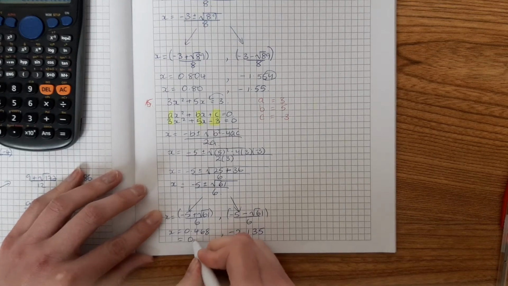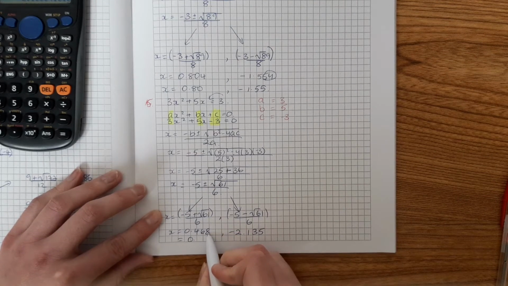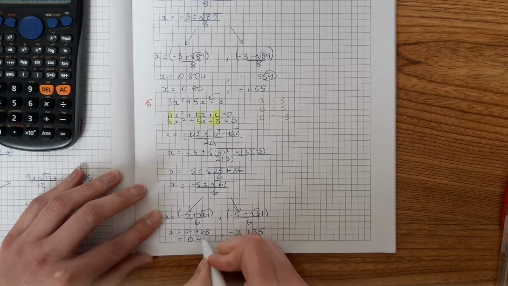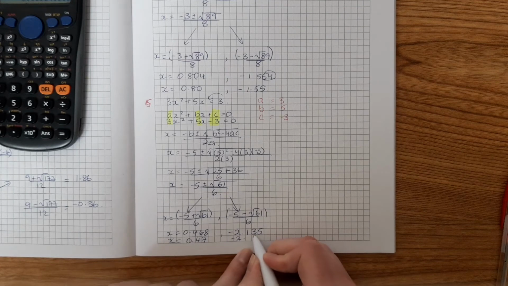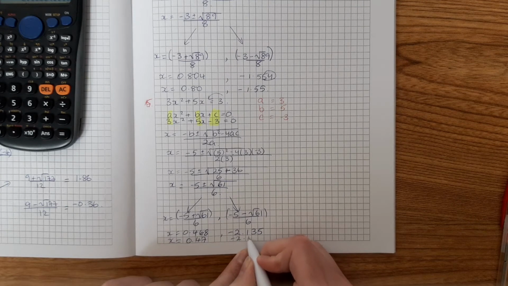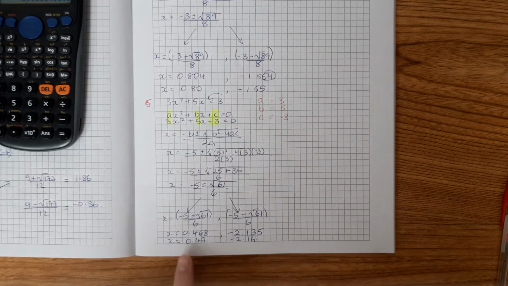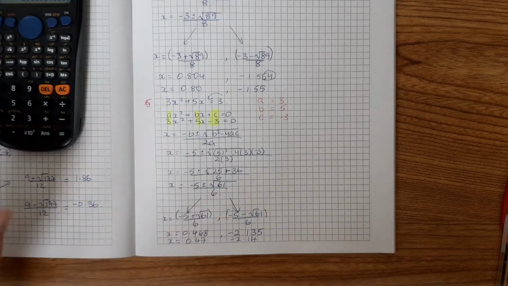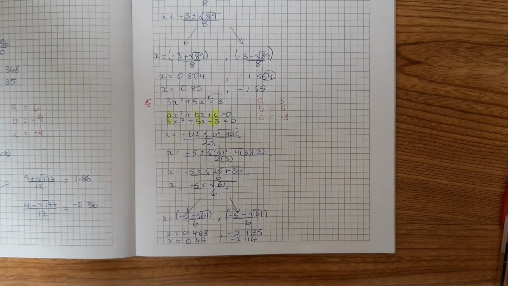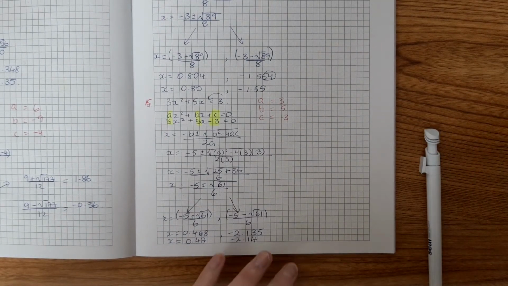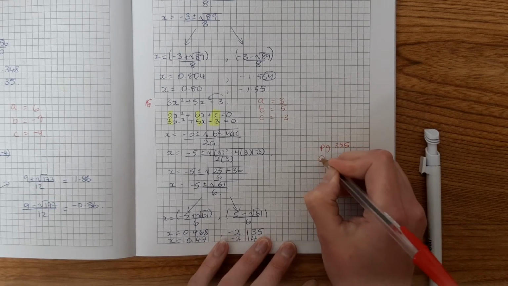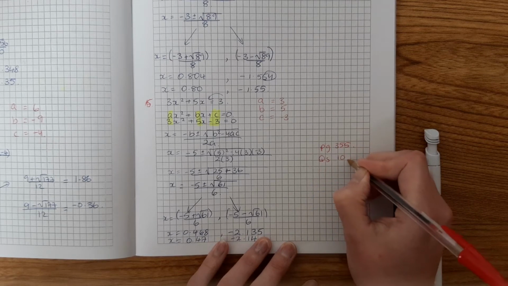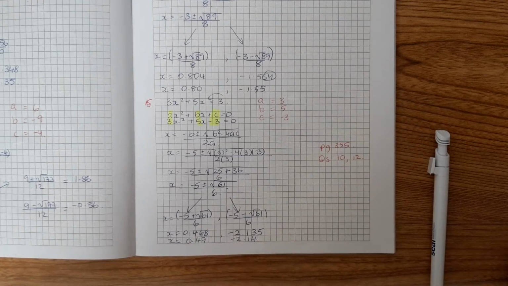So that's 0.468. Is it closest to 60 or 70? It's closest to 70, so that's 47. With the second one, minus 2.135 is closest to 40, so that's 14. Okay, so your answers are 0.47 and minus 2.14. We are going to do one or two more of these in class. I'm just going to highlight them on page 355. You're going to do questions 10 and 12, just to practice it a little bit more.